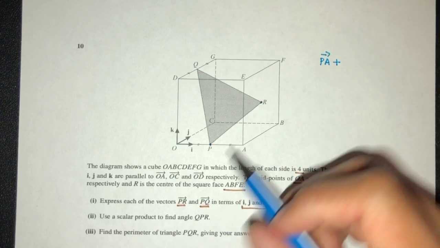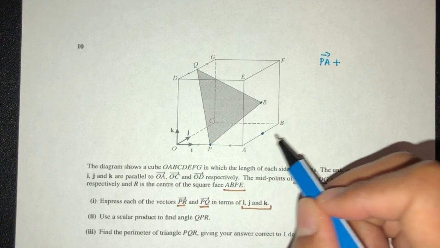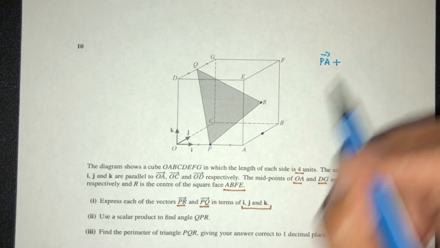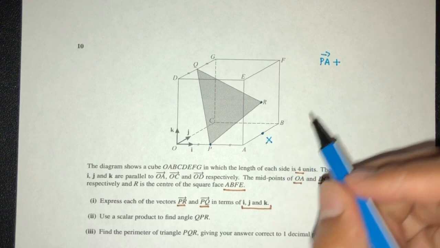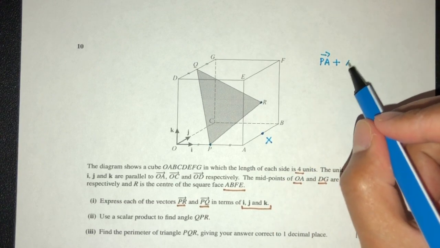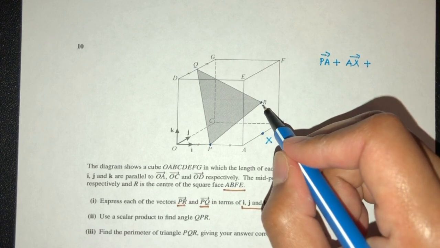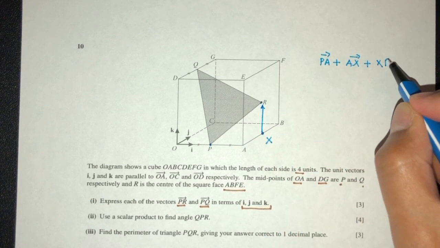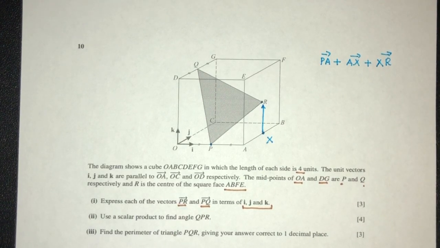Then from A I can move to the point right here, the midpoint of AB. Let's call this X. I can move from A to X, AX, and then to go to R I just have to move upwards, XR. Okay, so let's find that one by one.